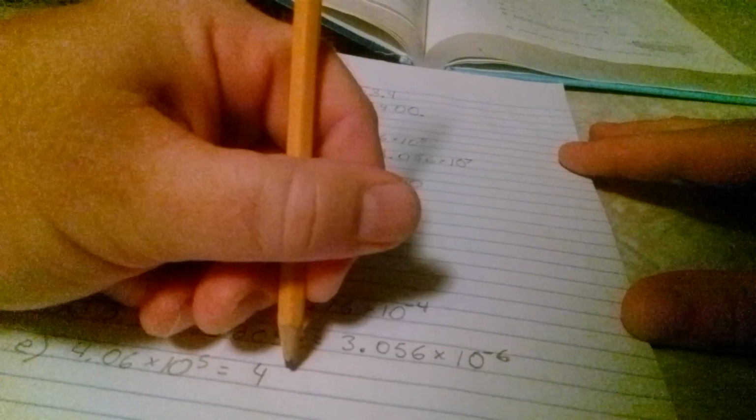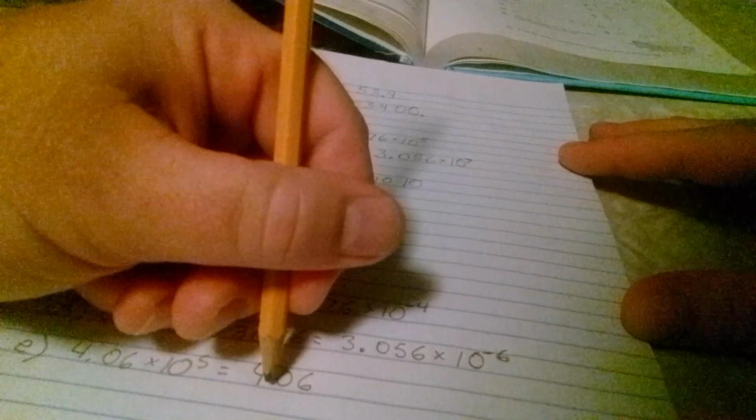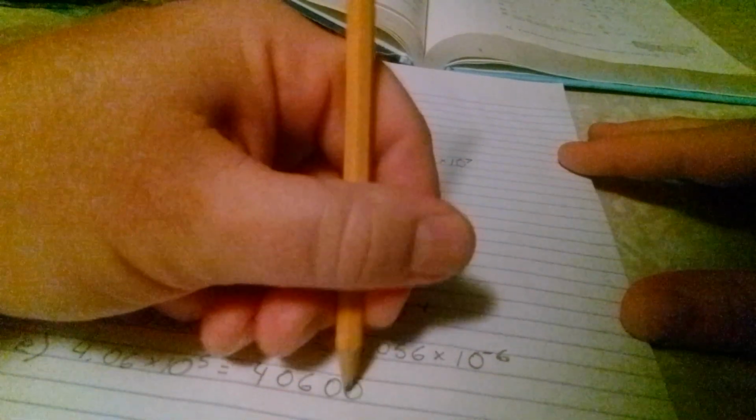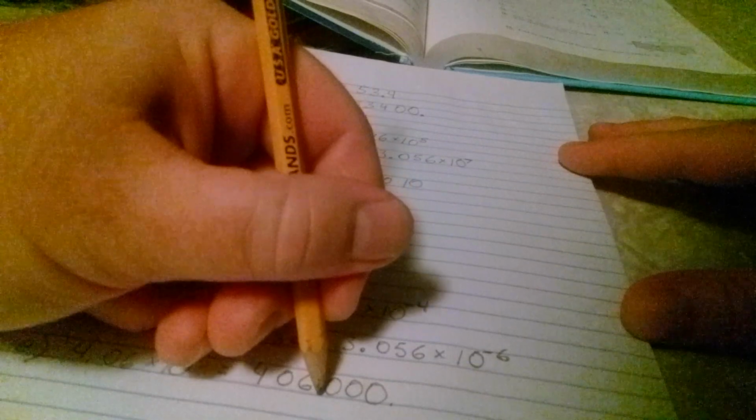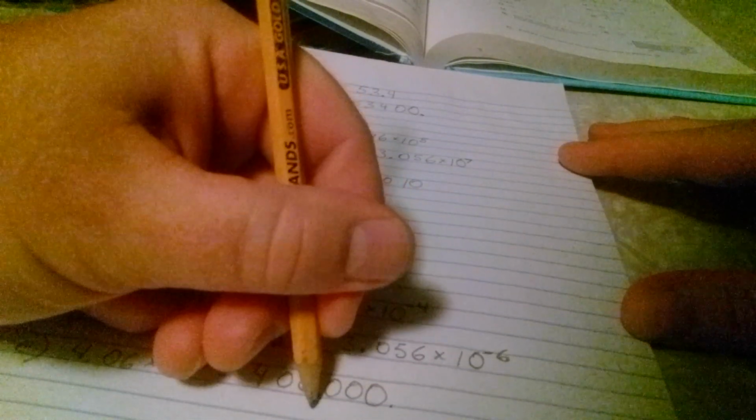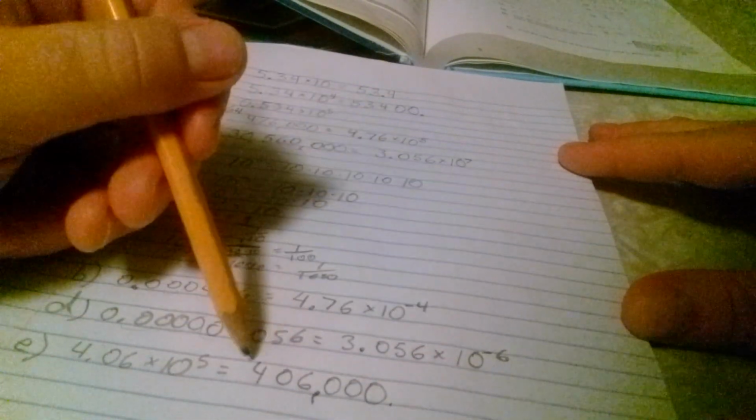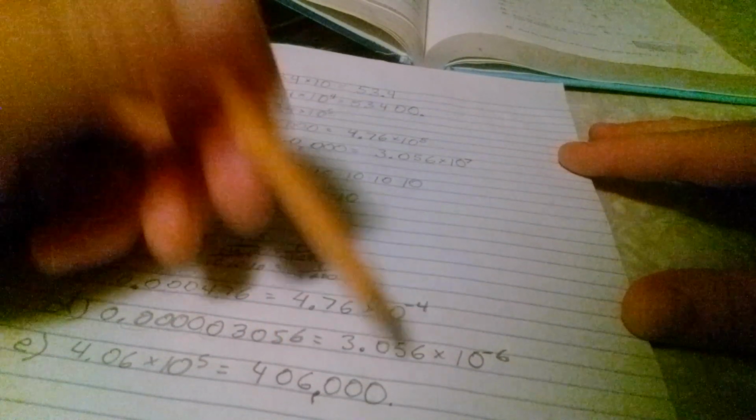So I'm going to write 406, and then it was here. I'm going to move 1, 2, 3, 4, 5 spaces. Now it's back here. You don't have to write it there. We all know that the decimal place is behind there. I'm going to put a comma here. So it's 406,000.